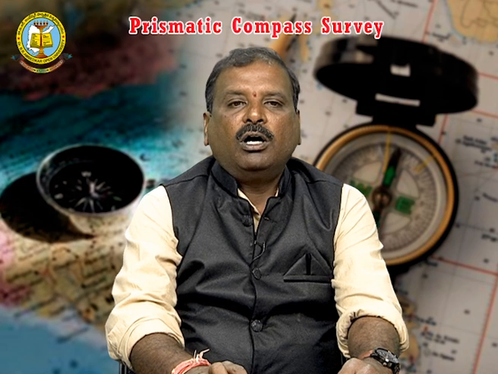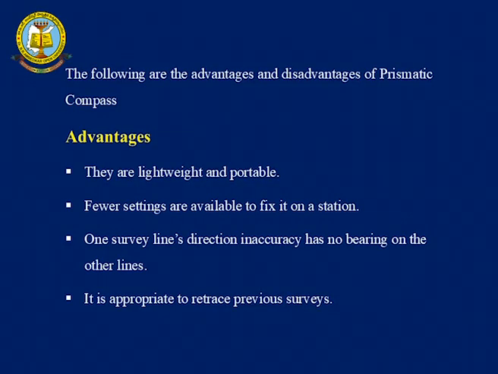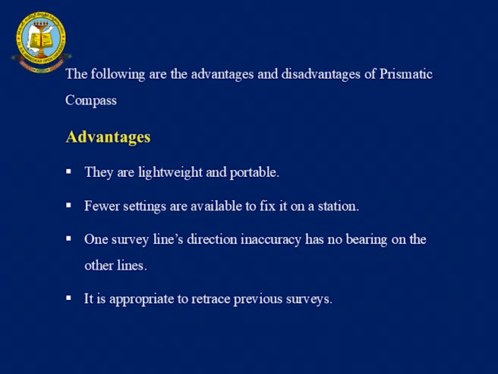Now, let us look at the advantages of the prismatic compass. The advantage is that it is lightweight and portable. As we have already discussed, it is portable, and fewer settings are needed to fix it on a station. Only centering and leveling we can do, and only a few settings are needed to take the readings. The direction of one survey line can be checked against the bearing of other lines, and it is appropriate to retrace previous surveys.